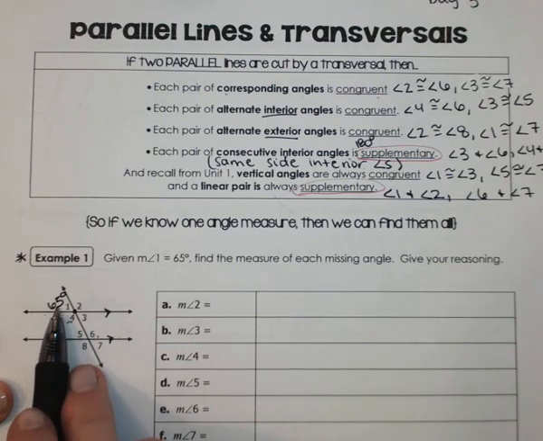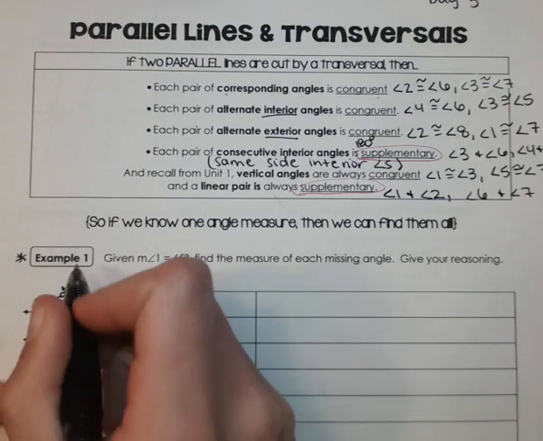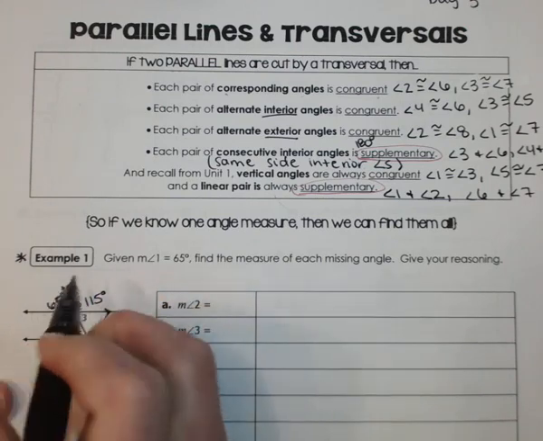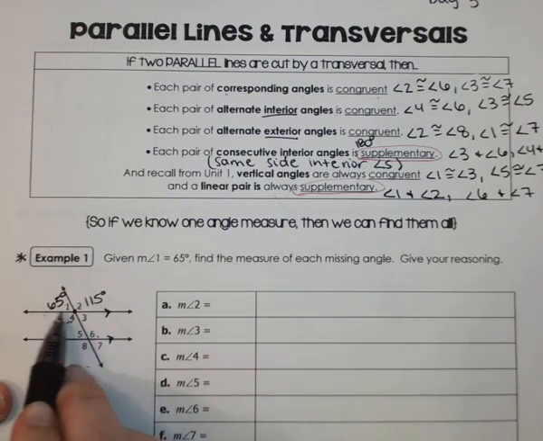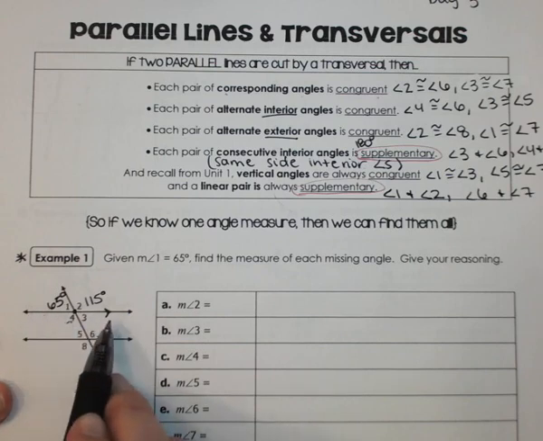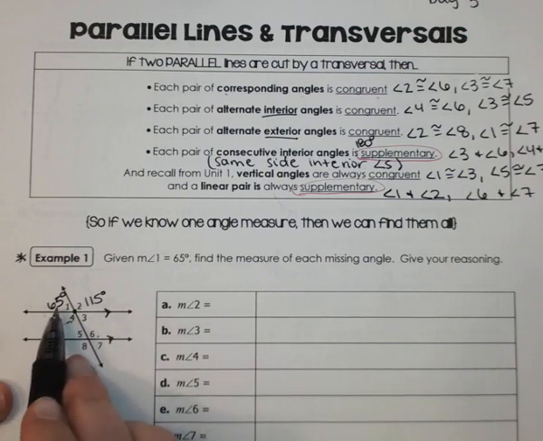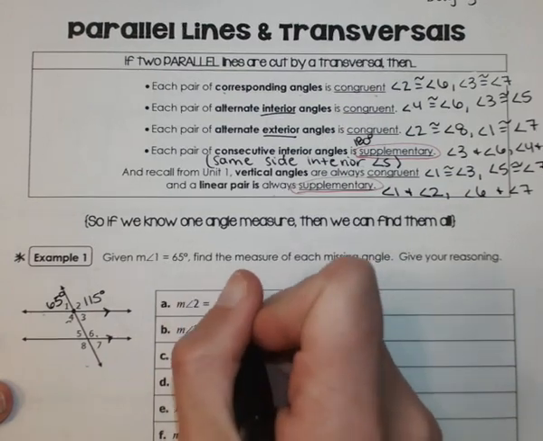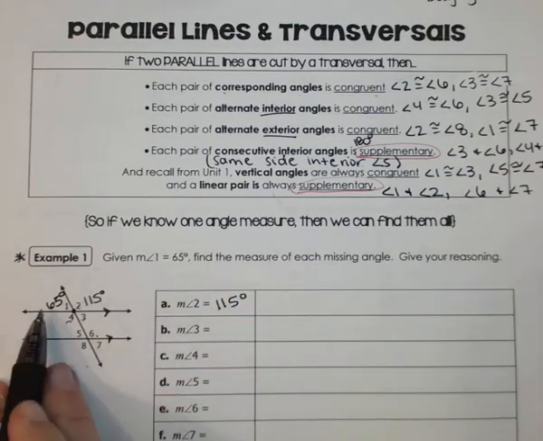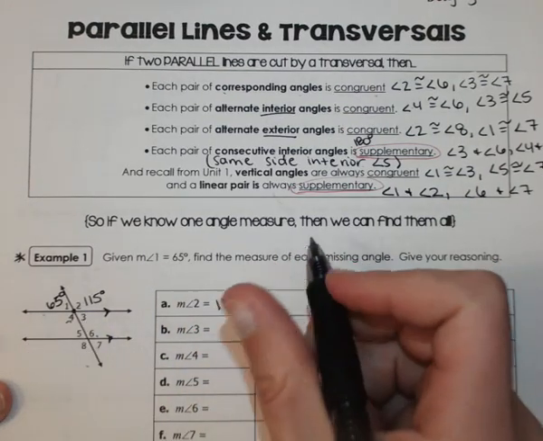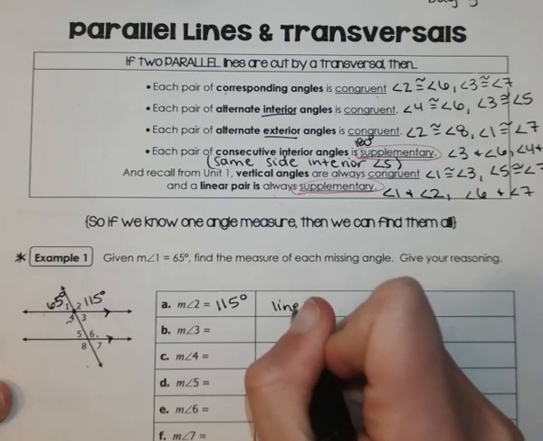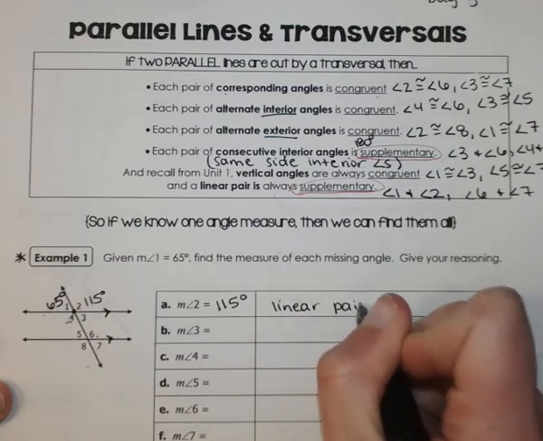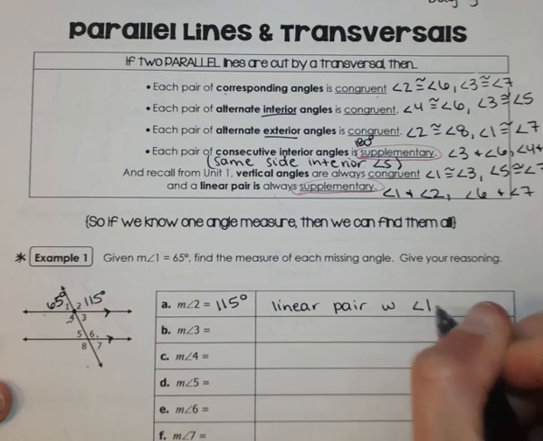If angle 1 is 65 degrees, then angle 2 has to be 115 degrees because they're on a straight line. A straight line is 180 degrees. So 180 minus 65 is 115. These are called a linear pair with each other. Measure of angle 2, let's say linear pair with angle 1.